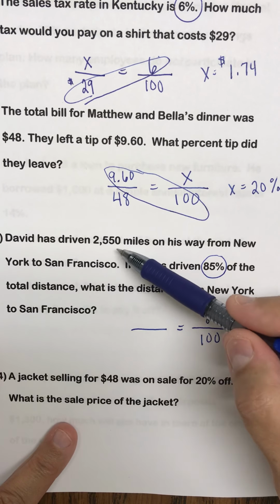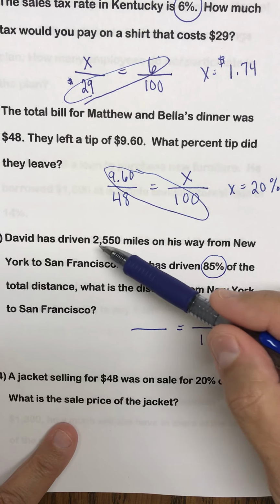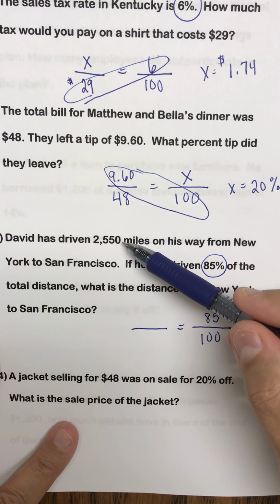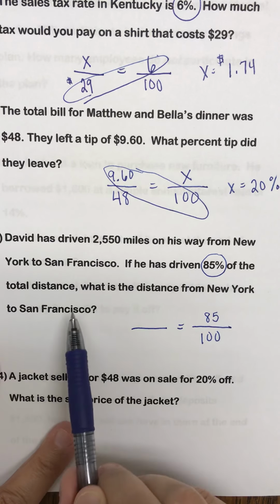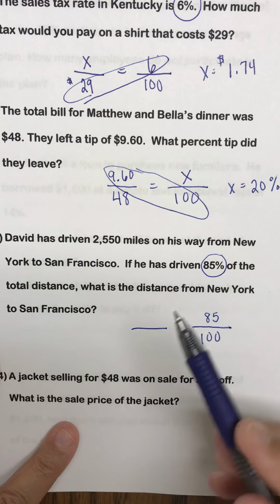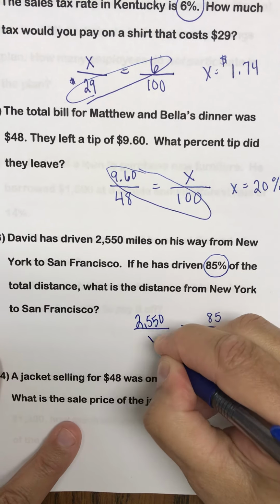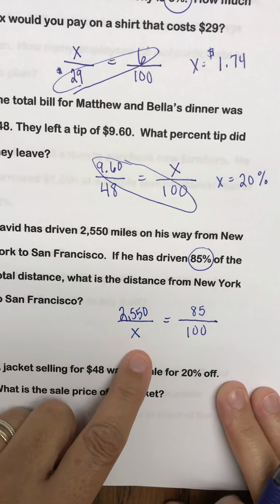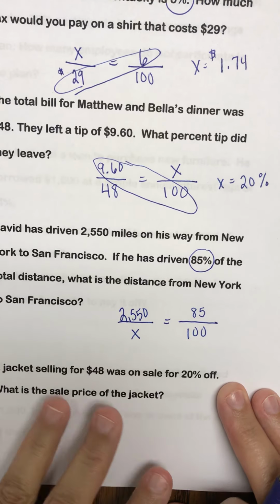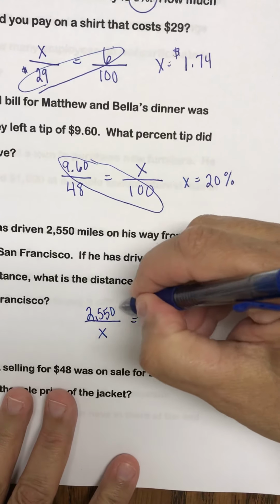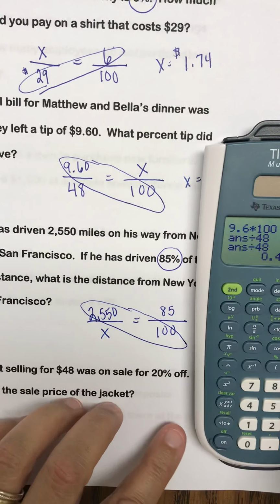David has driven 2,550 miles on his way from New York to San Francisco. So this is how far he's gone so far, and I need to find what the distance is from New York. So I've got to find the whole distance. So this is the part he's already driven, and I'm trying to find the whole distance. So my X is going to go down here with the whole, and this is the part he's driven. Okay, so I've got my proportion set up. I'm going to cross multiply and divide and use my calculator.